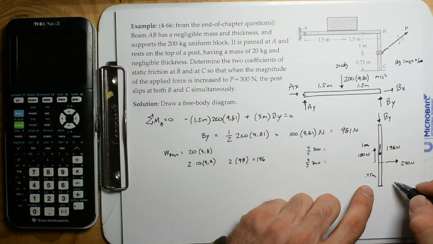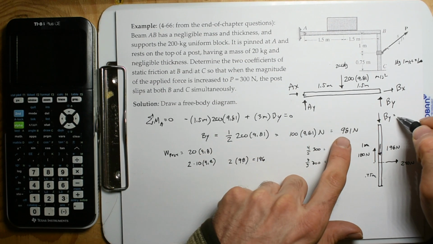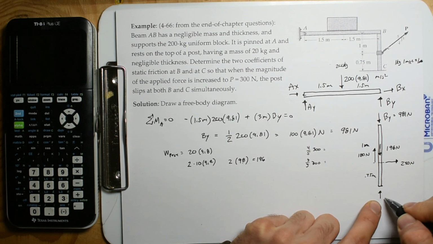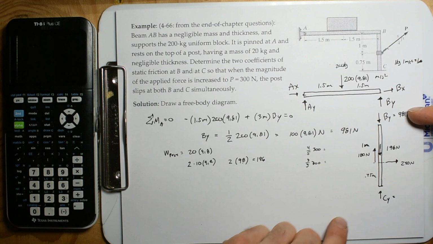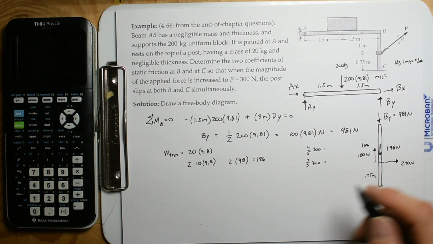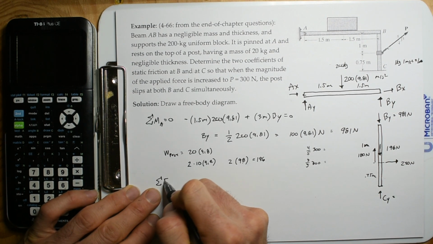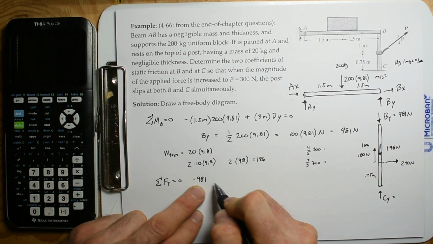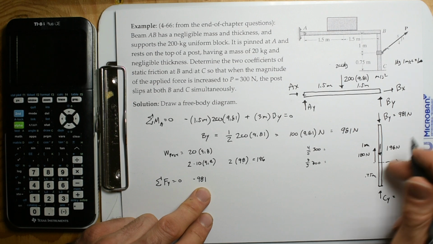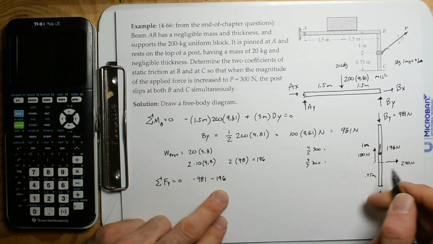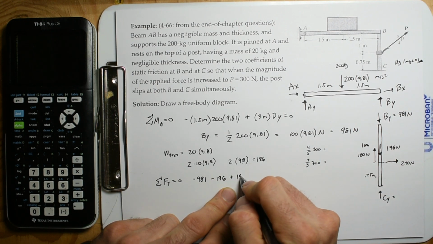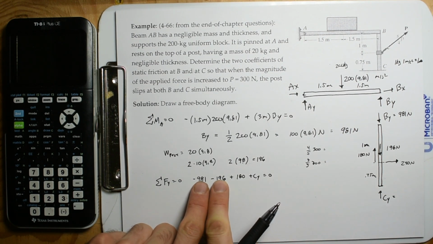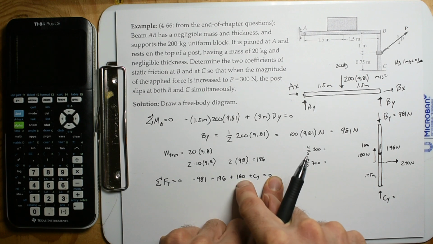And then we have our, and this By was what? 981 newtons down. And then I'm going to put in Cy, and that's going to be the sum of the forces in the y. So I guess we can do that. Sum of the forces in the y are 0. We got negative 981 minus 196 plus 180 plus Cy is equal to 0. So get these to the other side. Those are going to be positive minus 180.